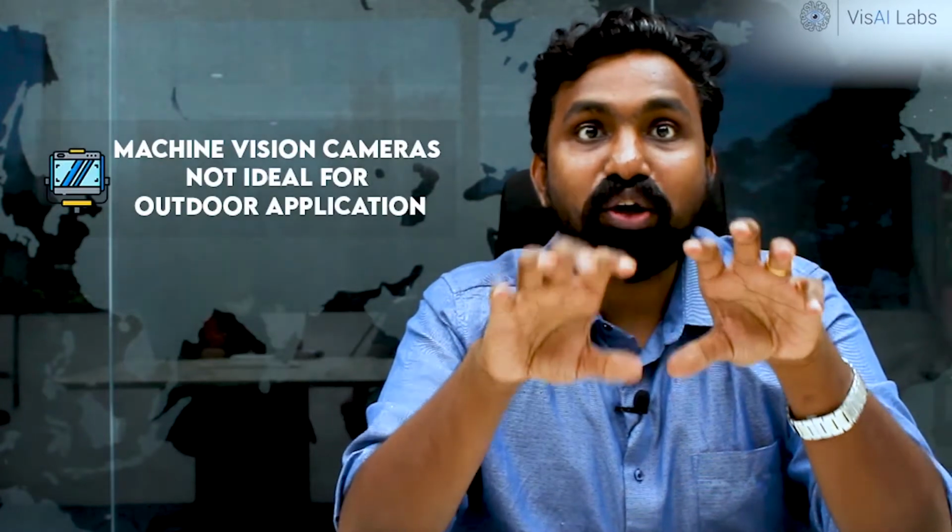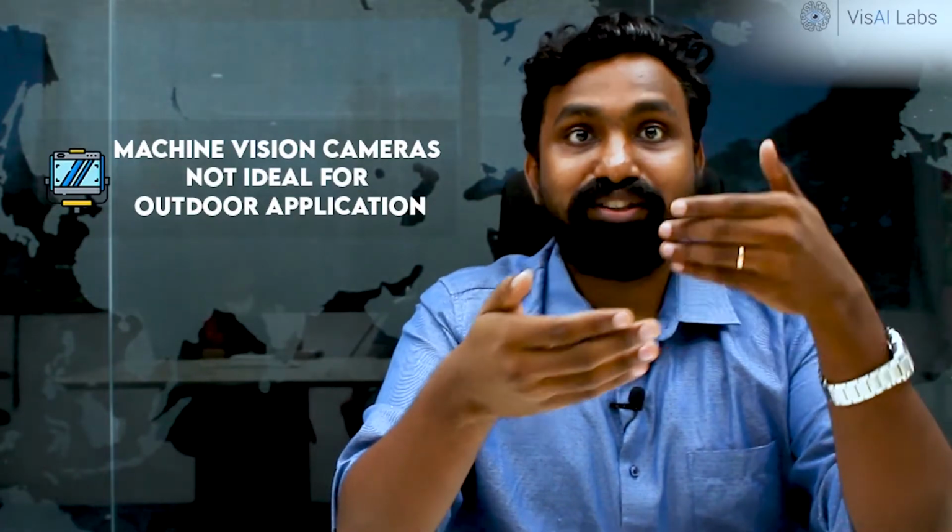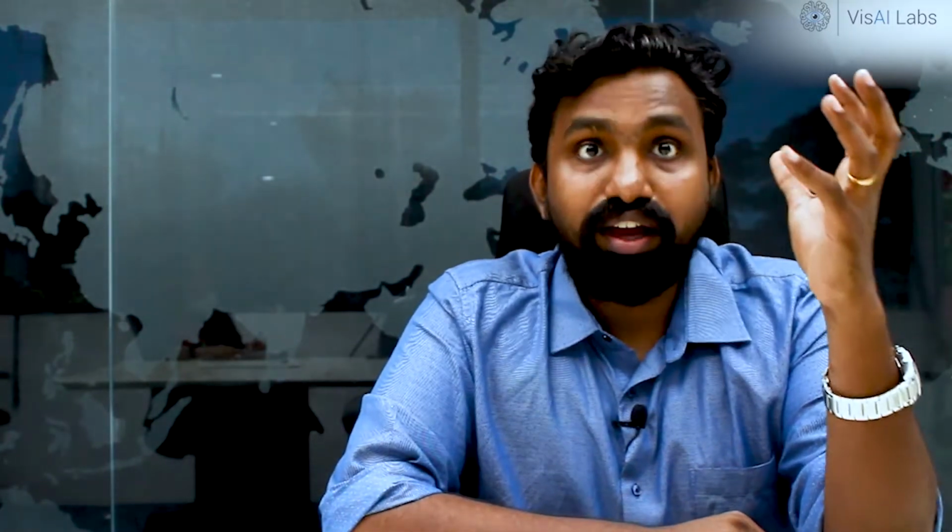And more than computer vision, this problem plagues machine vision cameras. And that's one of the major reasons why machine vision has still not come out of the indoor use cases world. But in computer vision, this problem is actually pretty solvable. By using the right embedded camera or a combination of embedded cameras along with the rightly modeled algorithms, we can kick this problem off the road.